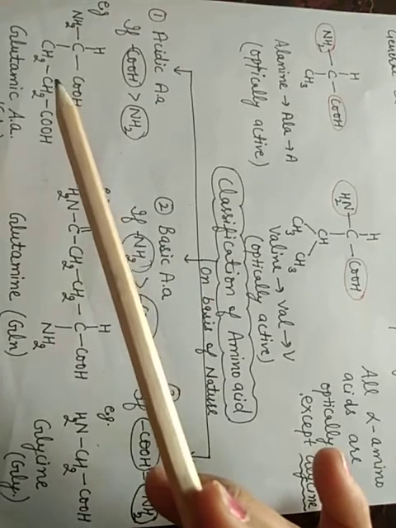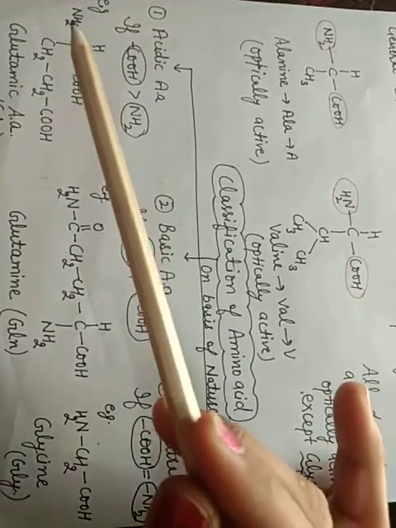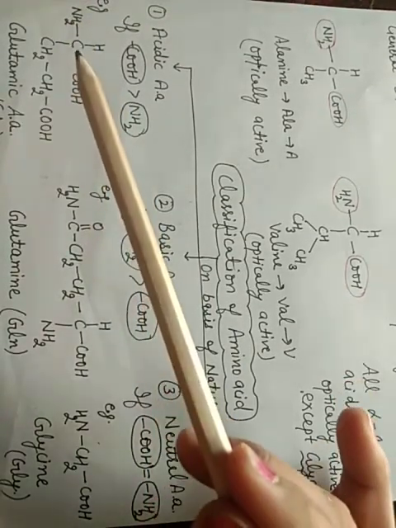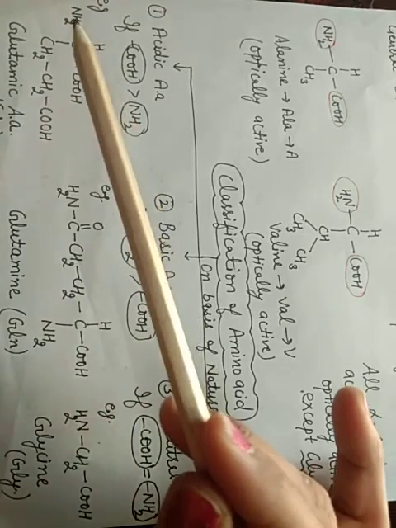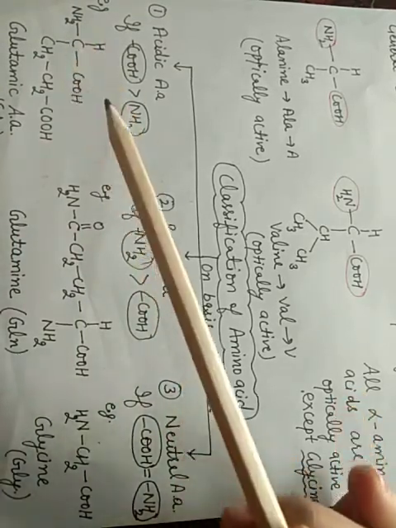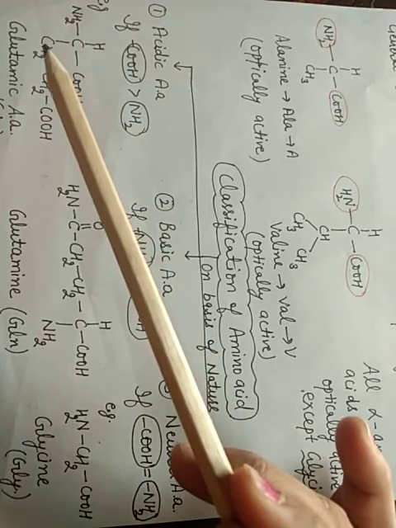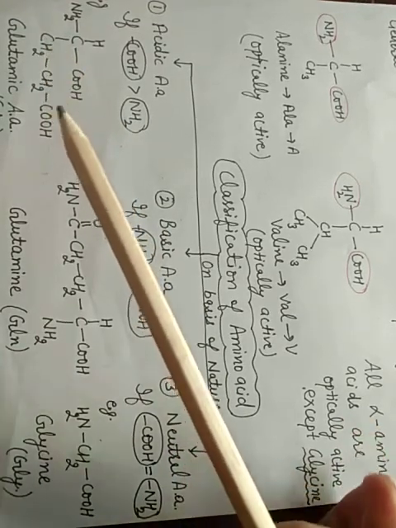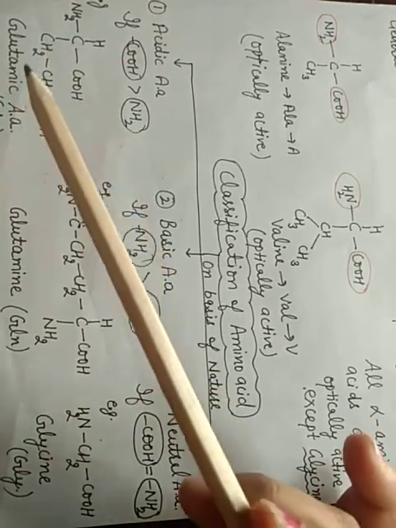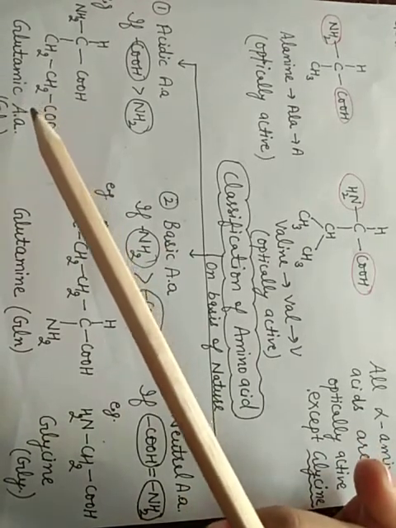You see this example: this carbon, one hydrogen, NH2 group, COOH group, that is the same, but this group is changed. The R group is replaced by CH2CH2COOH. This is glutamic amino acid.